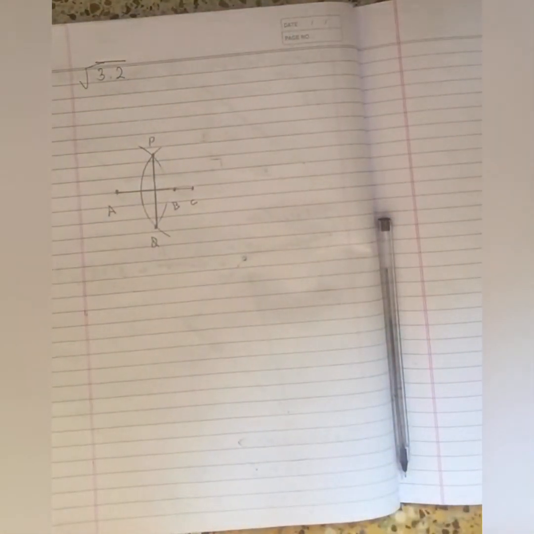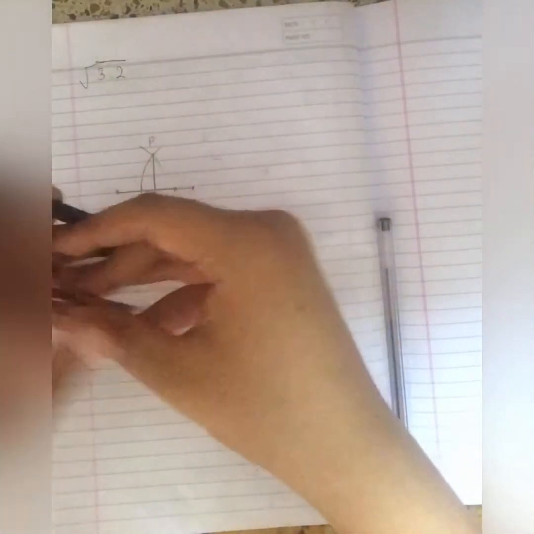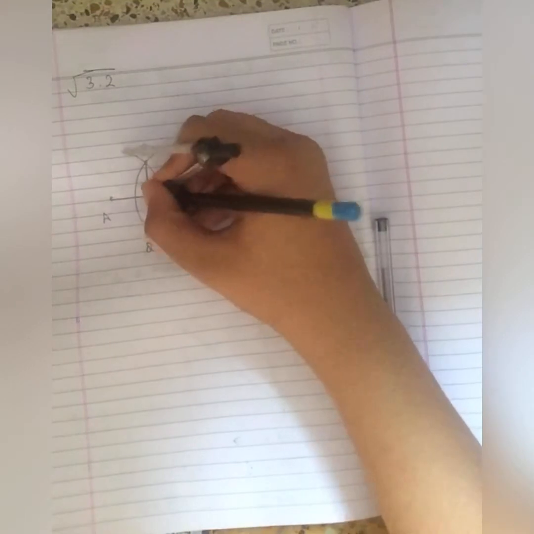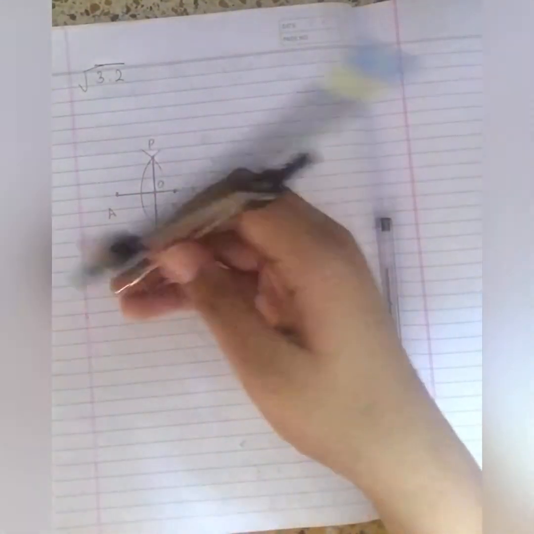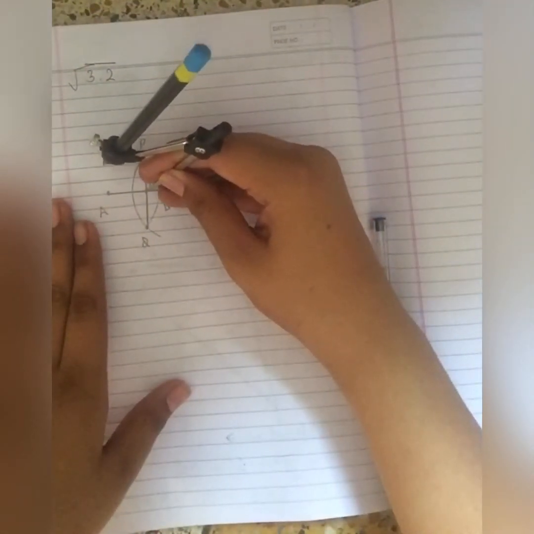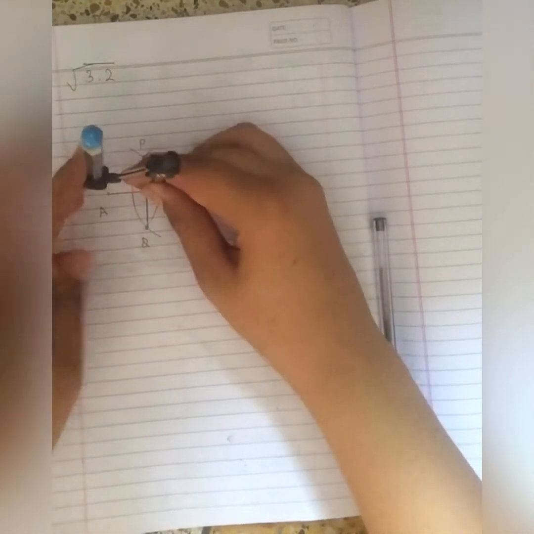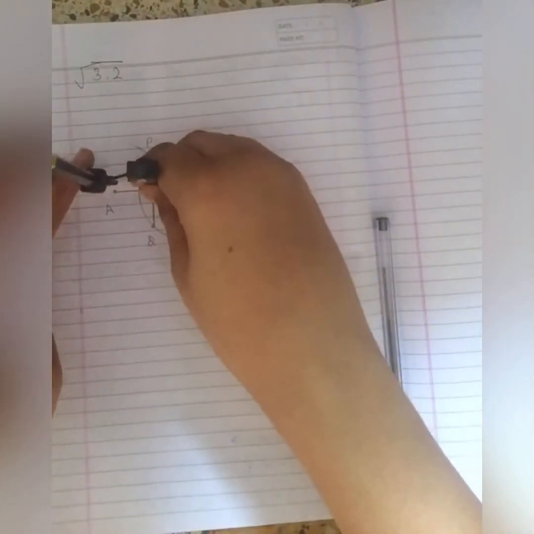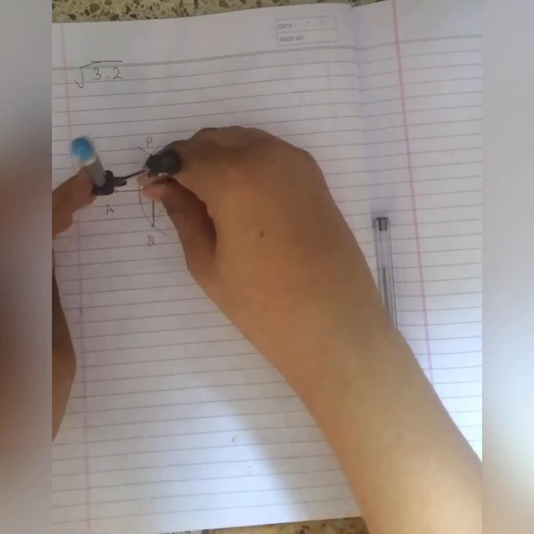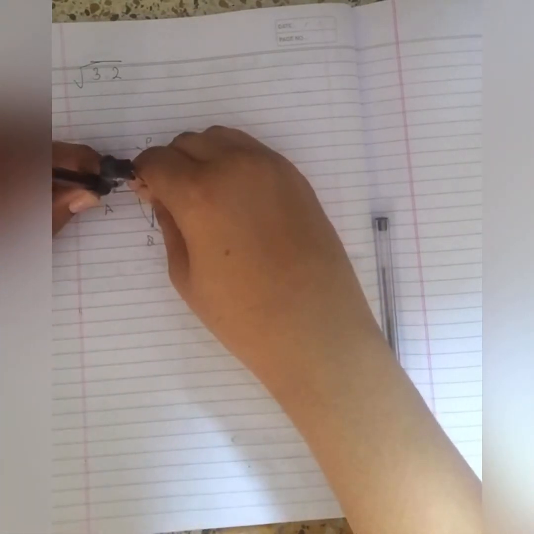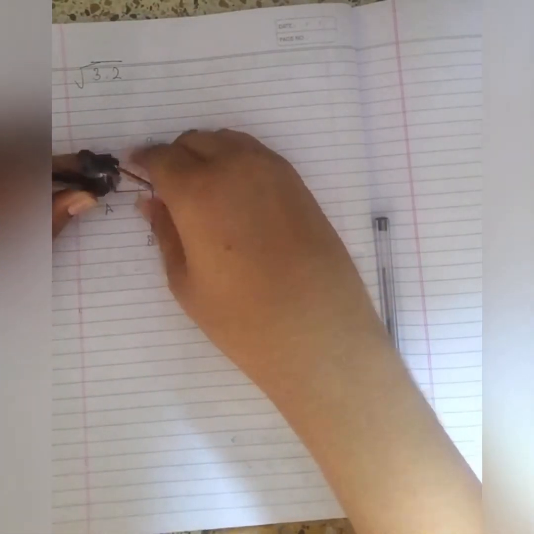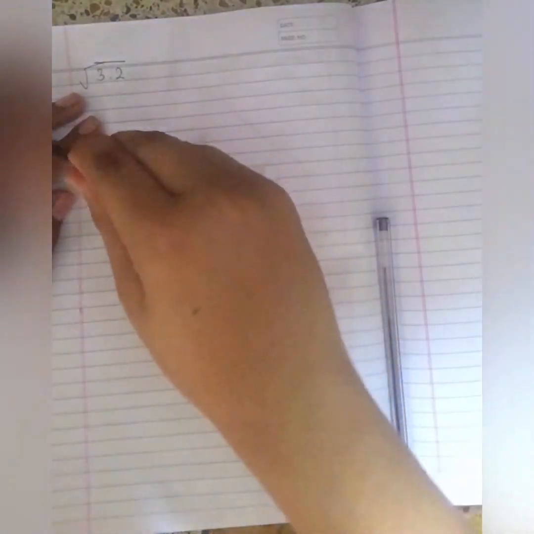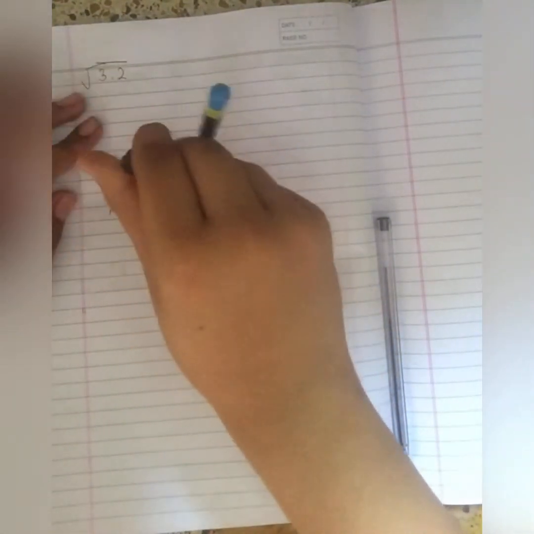Now with center O, this is the center O. So with this center we have to measure OA or OC. So let's measure it, and we'll just make a full arc in the semicircle.